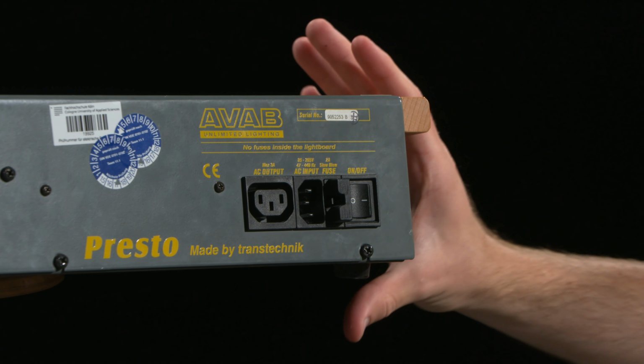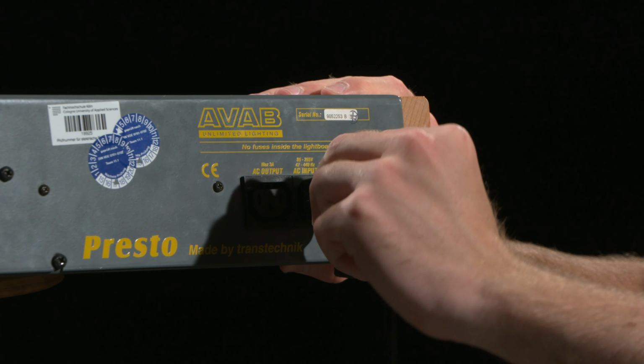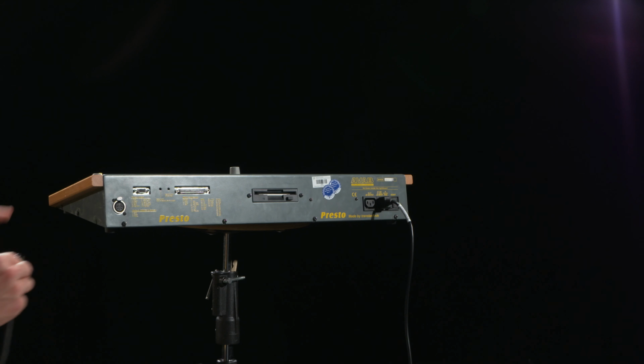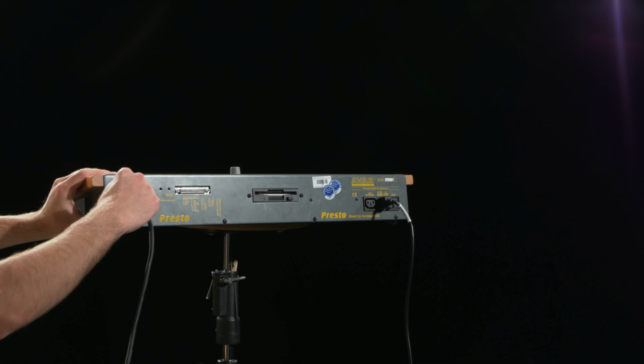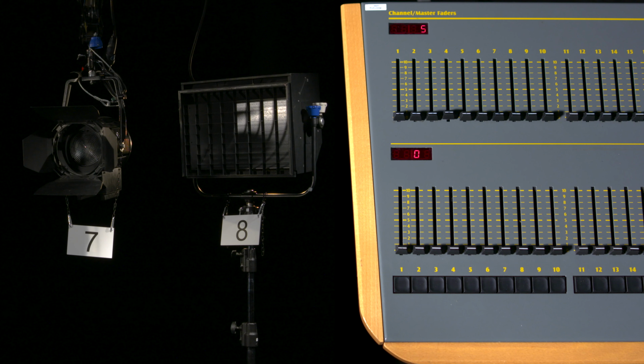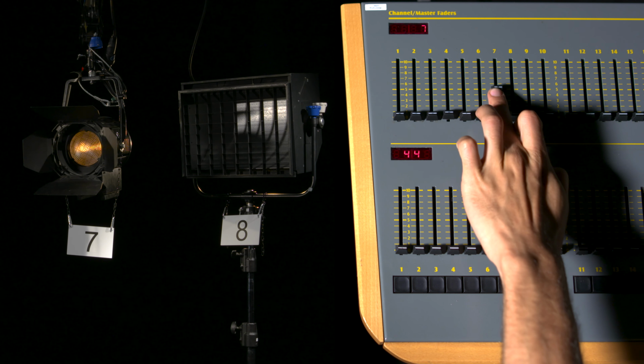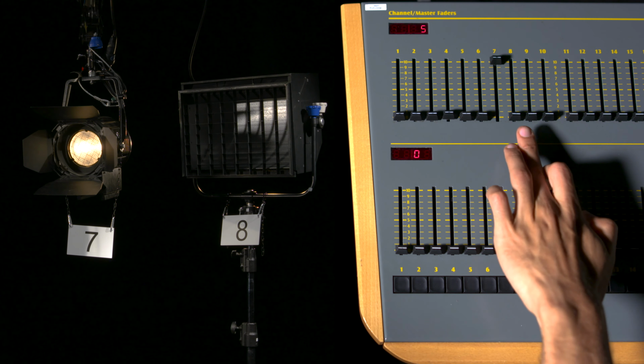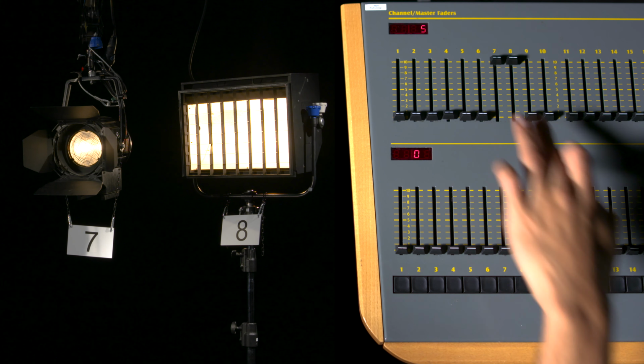To begin, connect the power cable to the lighting control console and turn on the switch. Connect the DMX cable. Make sure to select the channel according to the number indicated on the board below the light and increase the level by pushing up the fader.